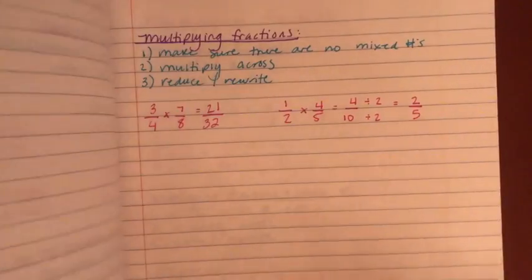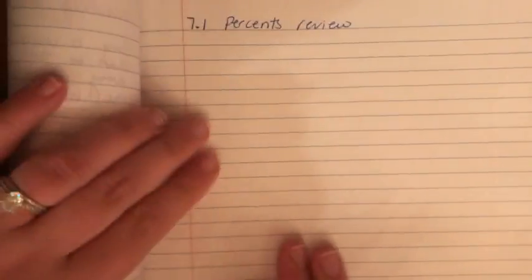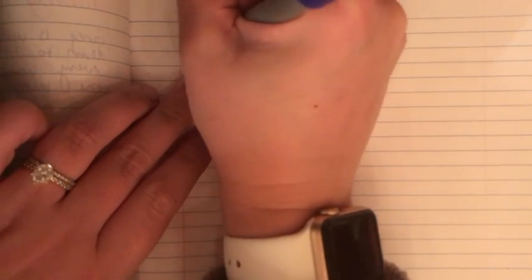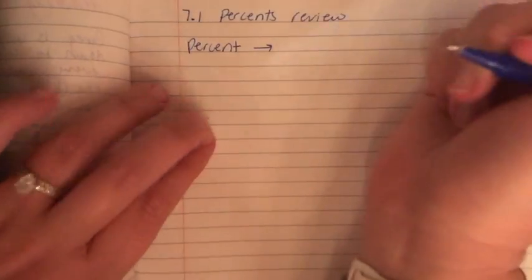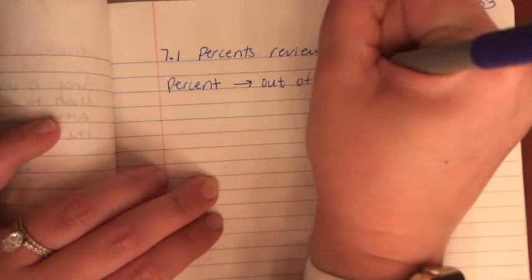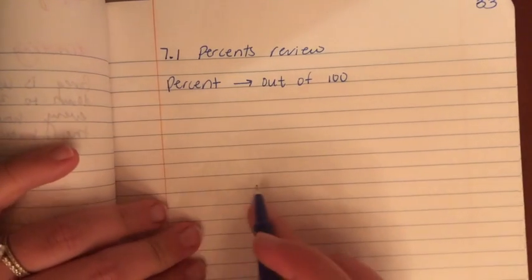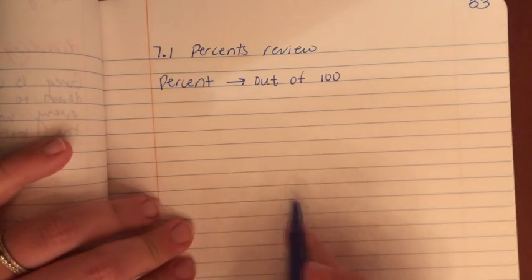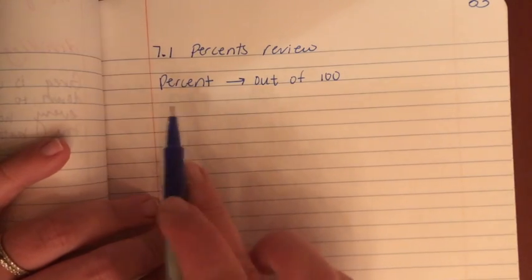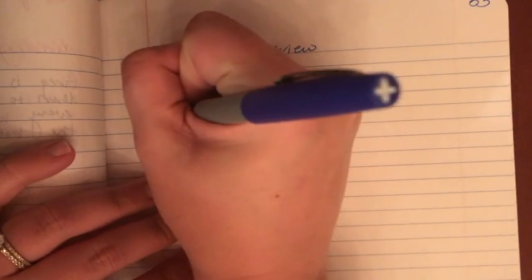So let's start by first talking about what a percent is. So percents literally means out of 100. So 73% means 73 out of 100, and so on and so forth. So when you're doing operations with percents, it's important that you know how to go from a percent to a decimal. So we're going to practice that today.